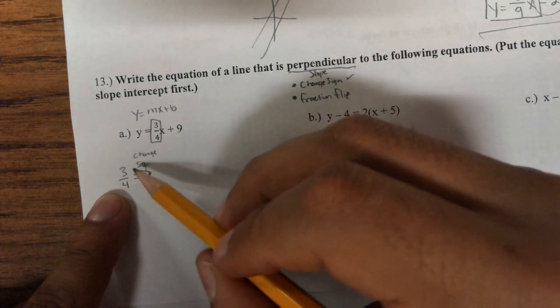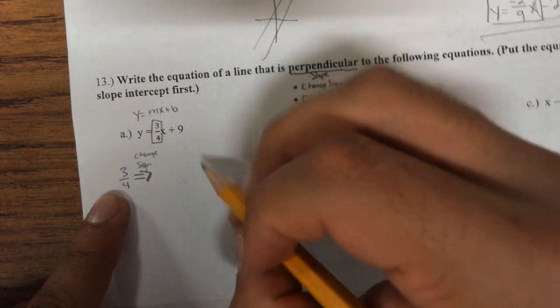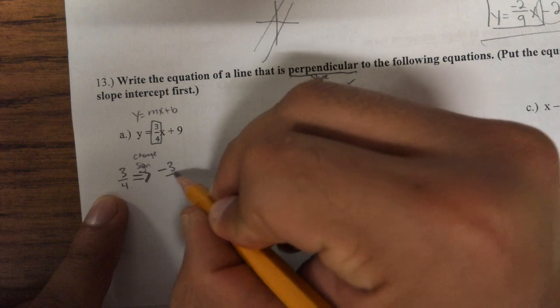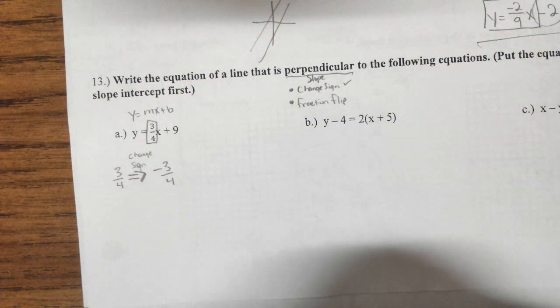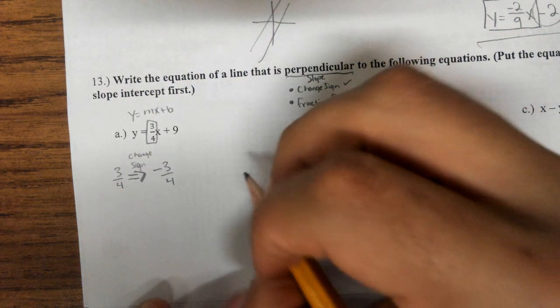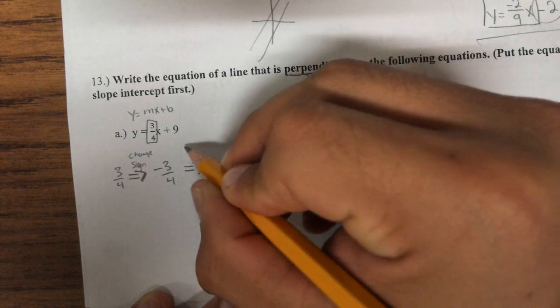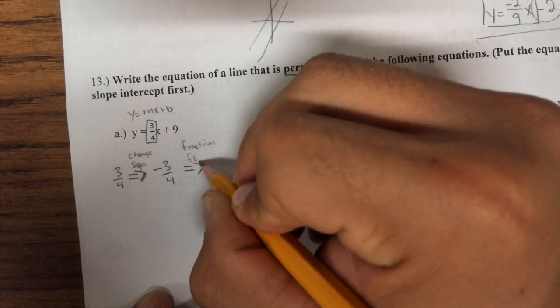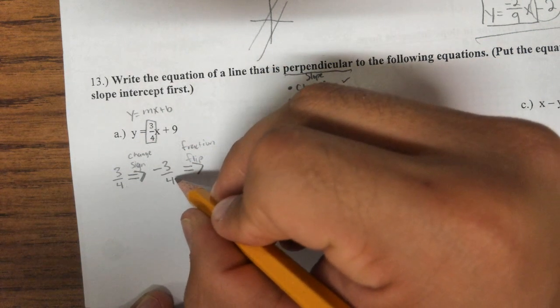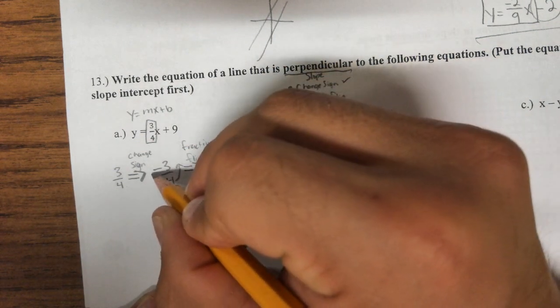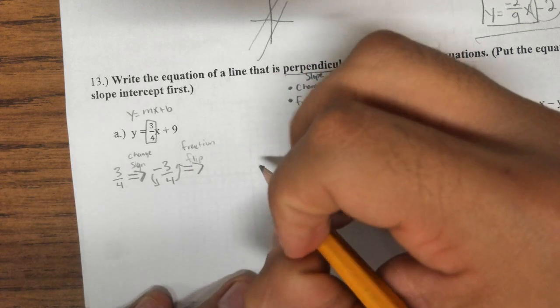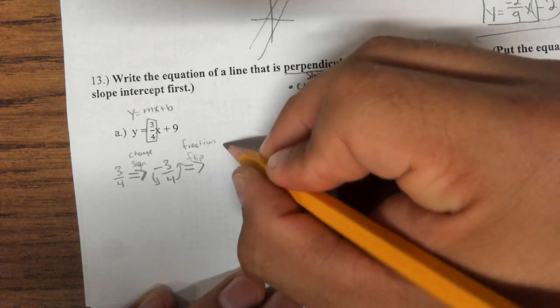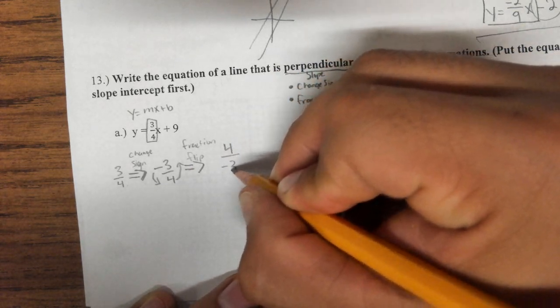So changing my sign, we go from positive 3 over 4 to negative 3 over 4. Right, that's my first one, the sign change. My next one is going to be the fraction flip. Which fraction flip, all that means is that the 4 is going to go to the top, the negative 3 goes down to the bottom. So we have 4 over negative 3.